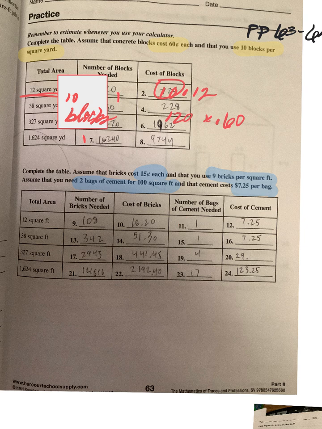Number of bags of cement we need. We've got 108 bricks, and we know that we have 12 square feet. Well, 2 bags cover 100 square feet, so we're only trying to cover 12. But we have to have at least 1 bag to cover 12, even though 1 bag covers 50 square feet. We still just need 1. We'll have a lot left over because we're only doing 12 square feet, so 1 at $7.25 a bag. So that's how you do 1 to 24 there.